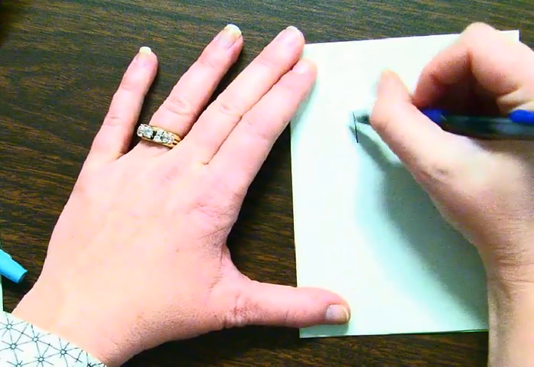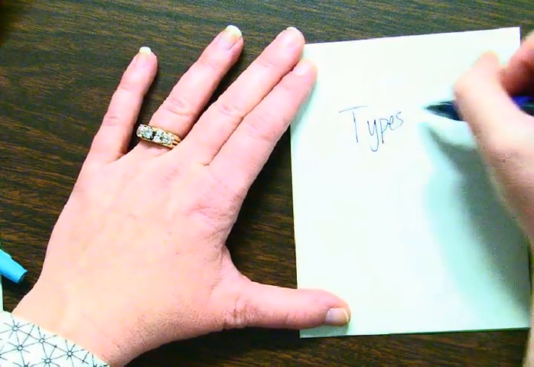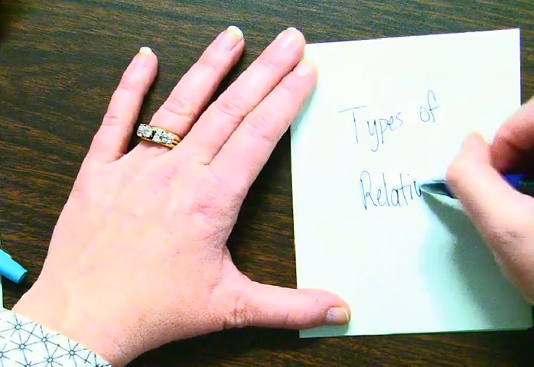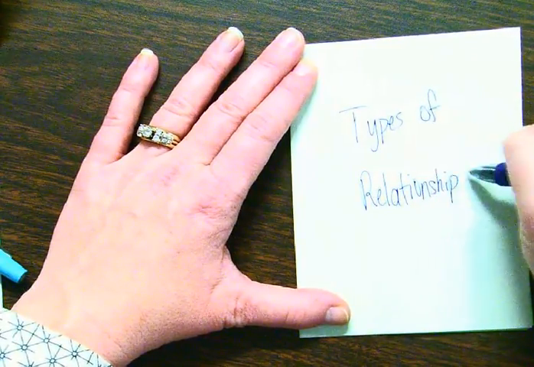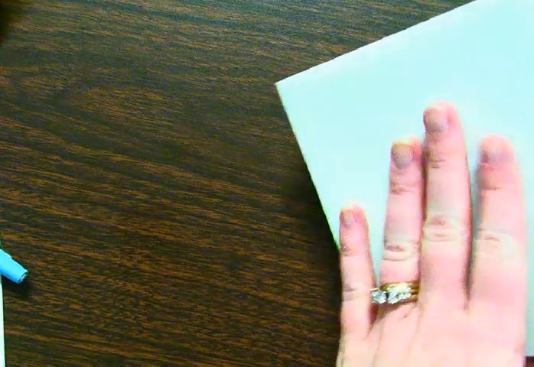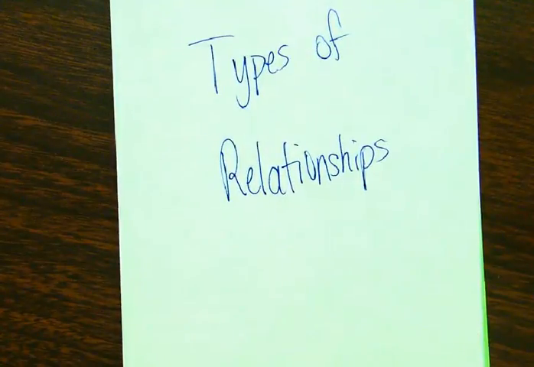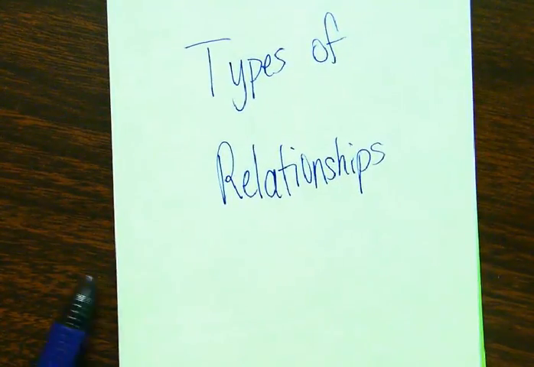You can label it types of relationships. Make sure you get some glue on the back of this and insert it into your journal. Put some glue back here, insert it into your journal. So then you have this as a reference to use for the remainder of this year. That's all we have for types of relationships.